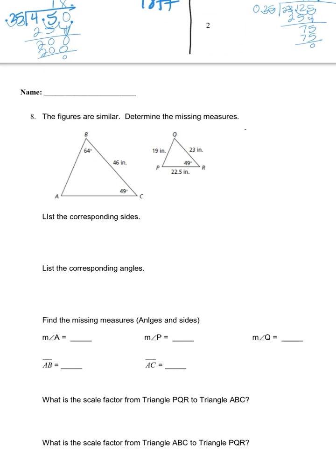All right, looking at question number 8, the figures are similar. Determine the missing measurements. So I'm going to go ahead and grab out my highlighter because I want to figure out my corresponding sides. All right, so I'm going to go ahead and start highlighting. Oh, that's really large. There we go. A to C, sorry, is proportional to P to R. AB is proportional to PQ. And then last, BC is proportional to QR.